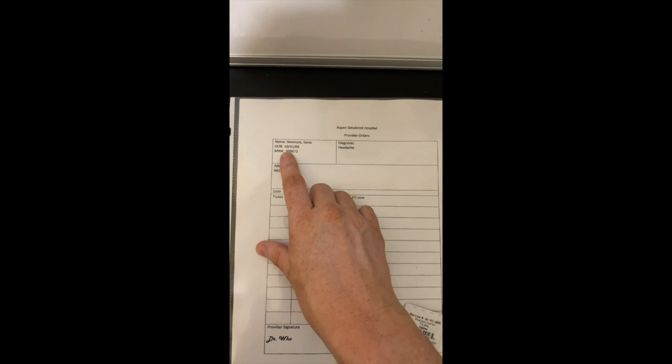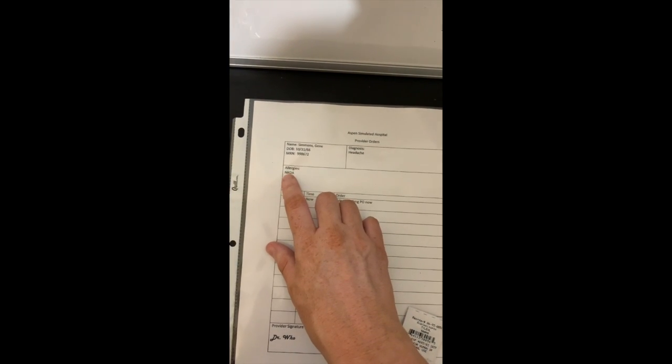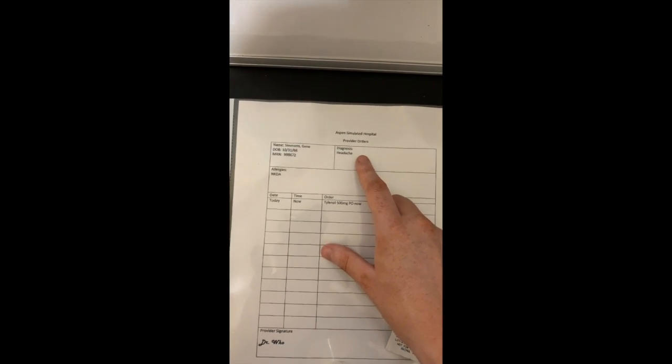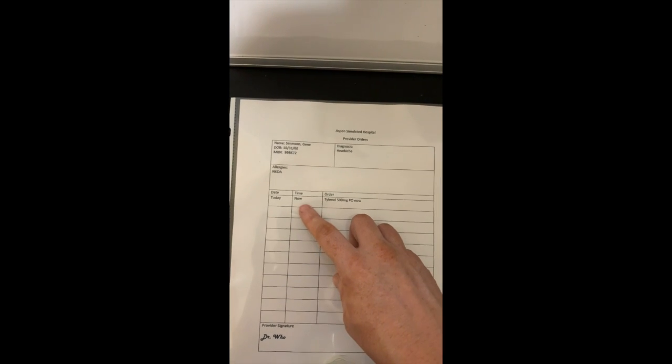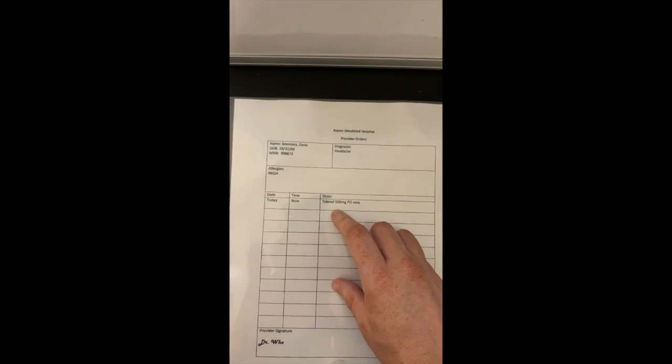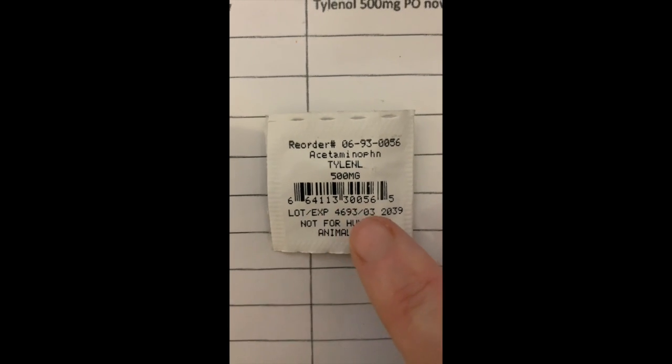For the next patient, we have Simmons, date of birth 10/31/66. He has no known allergies. He's coming in for a headache. The doctor ordered to give him Tylenol 500 milligrams by mouth now. So just checking the medication, Tylenol 500 milligrams, expiration date, lot, they're all still good. So we're going to put that in there unopened. We're going to have a cup of water for him.